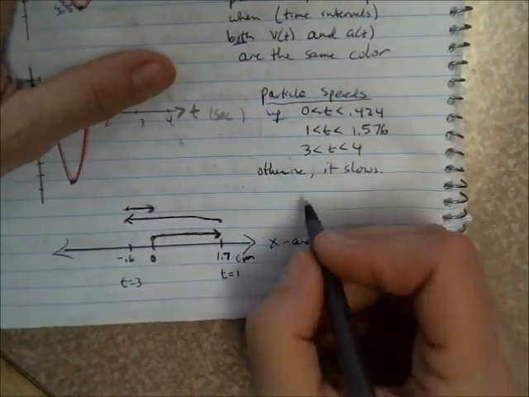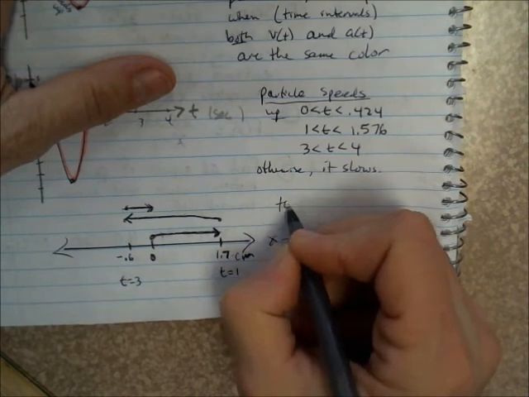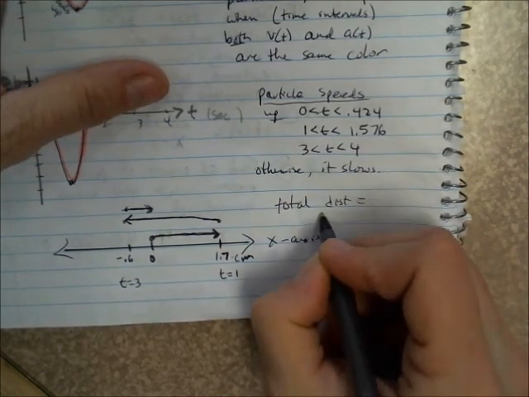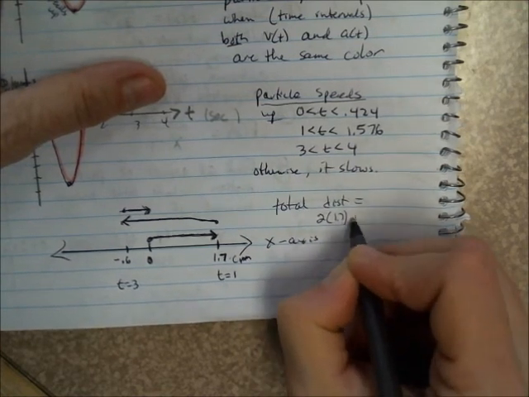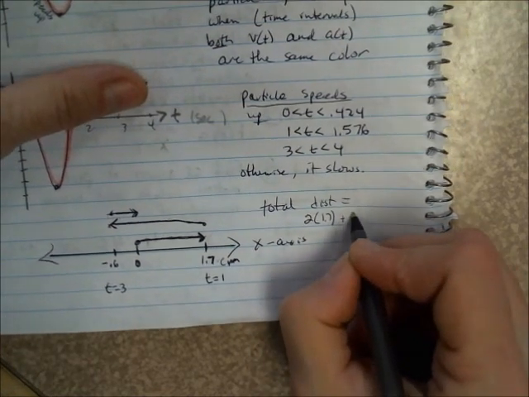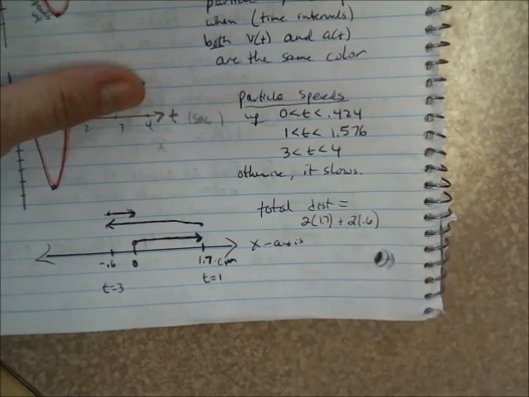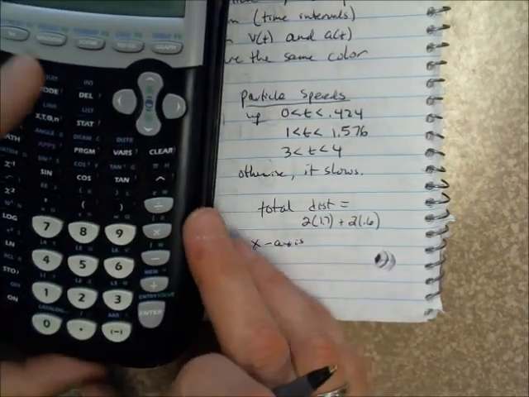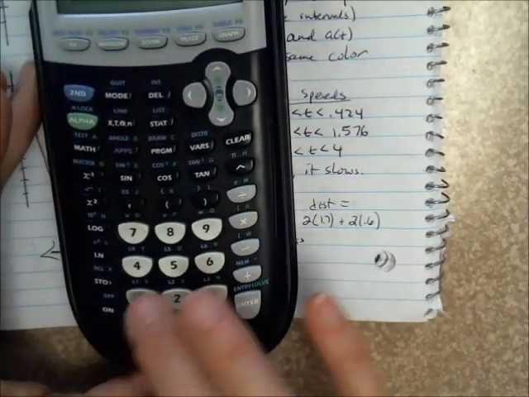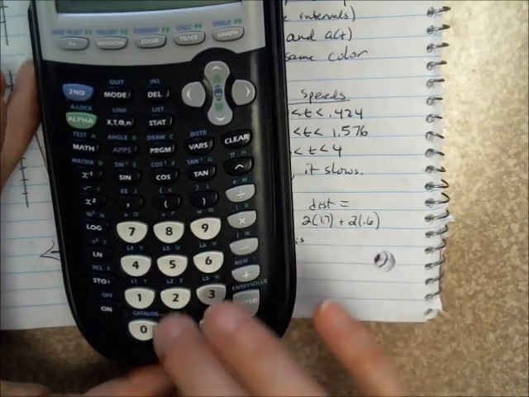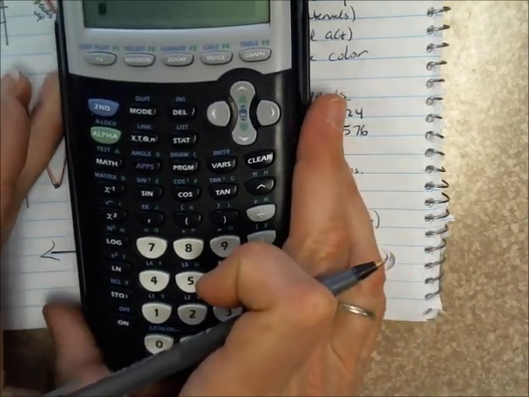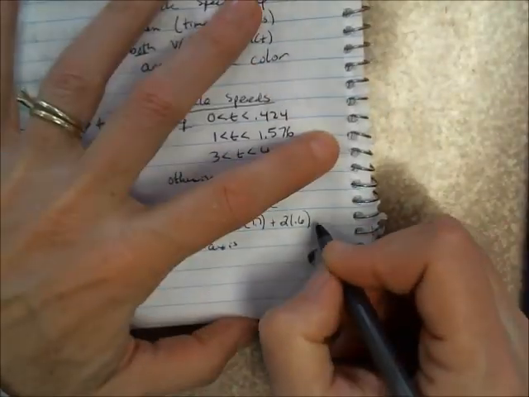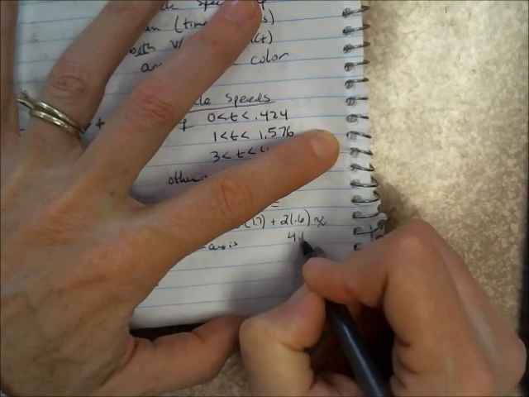Total distance is equal to 2 times 1.7 plus 2 times 0.6. Let's just get our calculator out. I should be able to do this without a calculator, but I'm just too tired. So 2 times 1.7 plus 2 times 0.6 is about 4.6 centimeters. It totally moved 4.6 centimeters in 4 seconds.